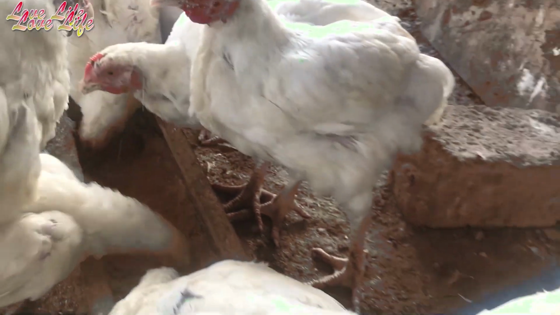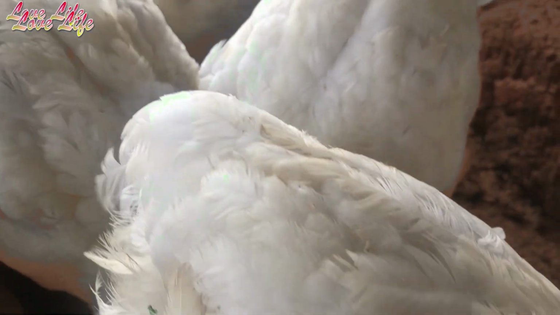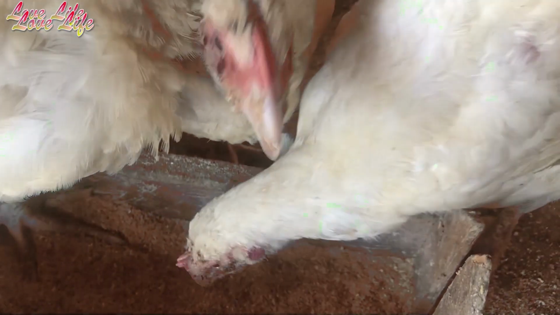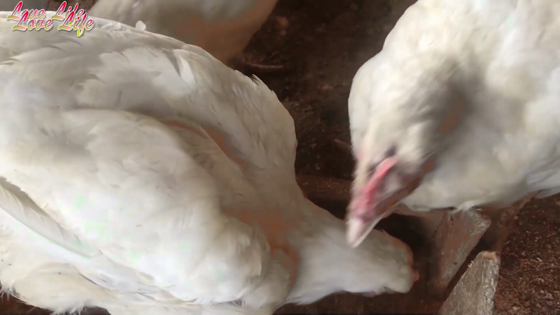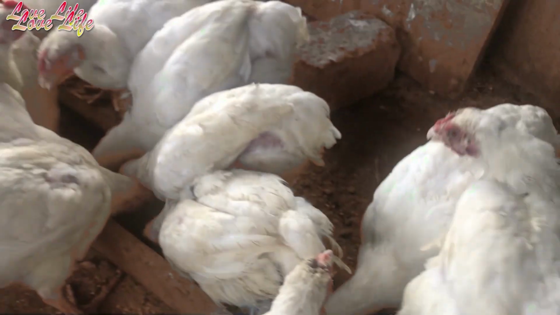Fowl pox can be treated, but it can also be avoided. You can minimize the dangers and effect of fowl pox by immunizing your birds early on when you bring them into your poultry farm. Fowl pox can be treated and your birds can recover very well.